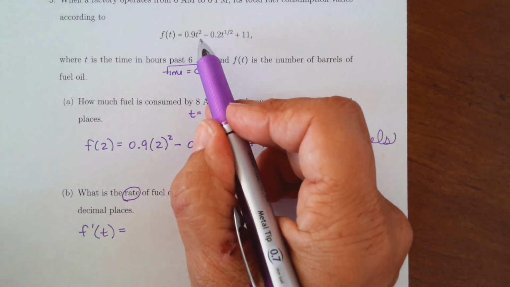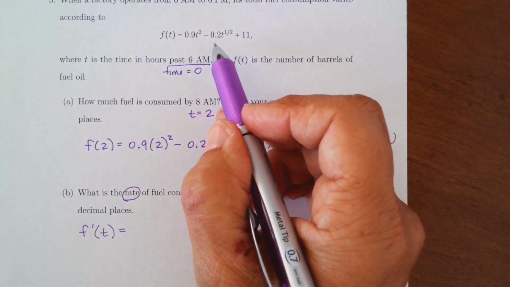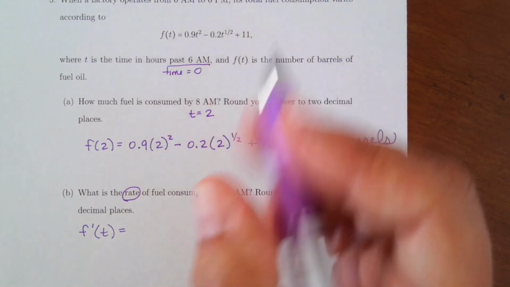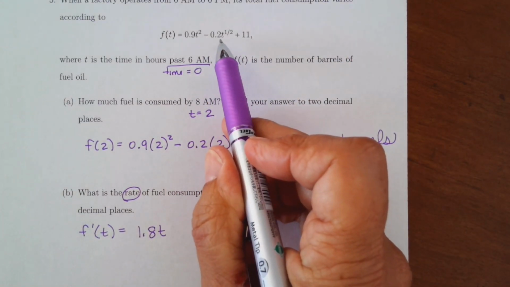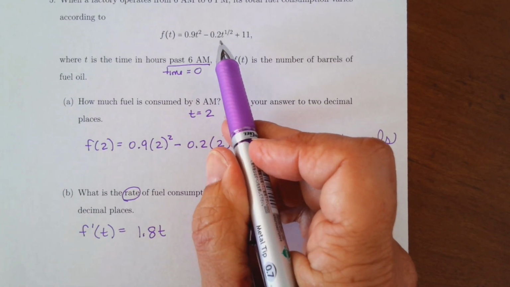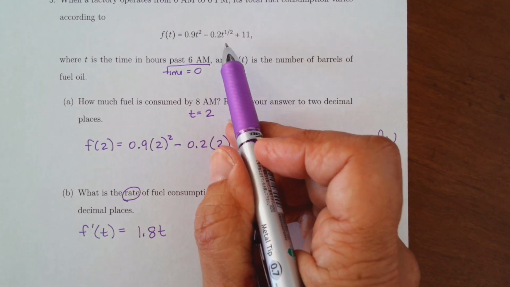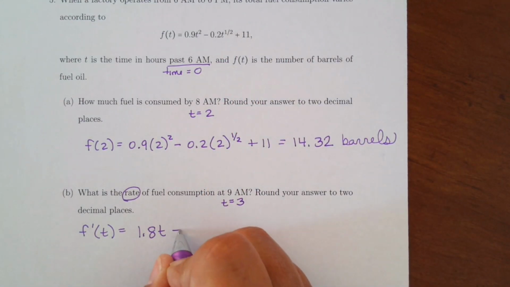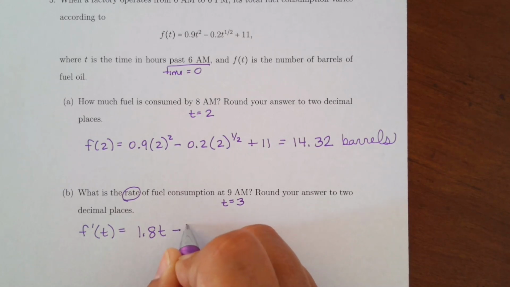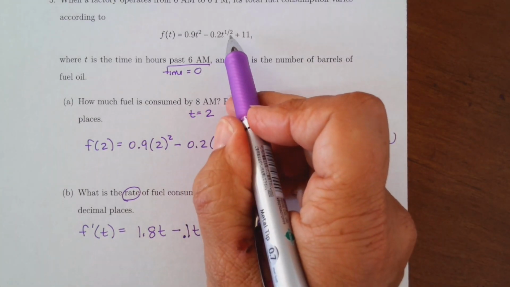So let's find the derivative. Okay, so 0.9 times 2, that's 1.8. Subtract 1 from that exponent, so that's just t, so 1.8t. Okay, we're going to do 0.2 times 1/2, so 0.2 times 1/2 is 0.1. 0.1 t to the, and then we're going to subtract 1 from 1/2.